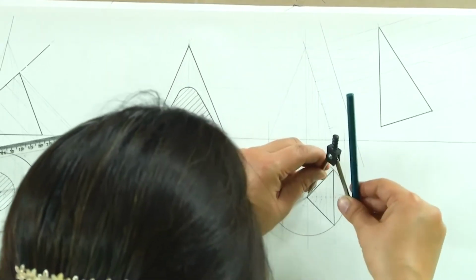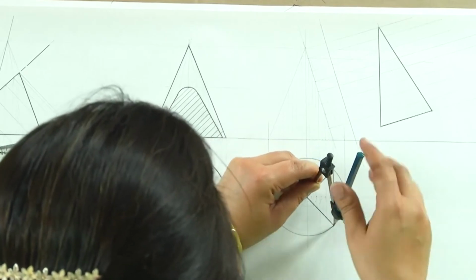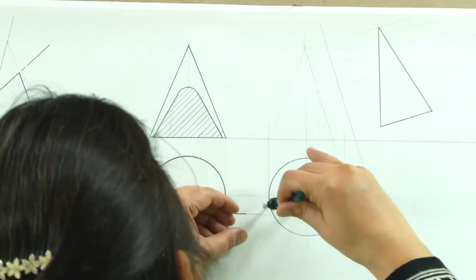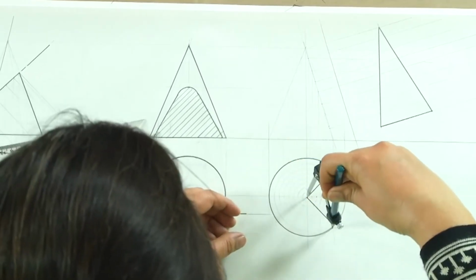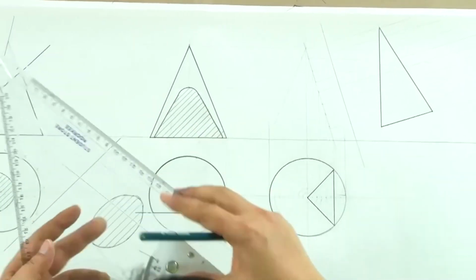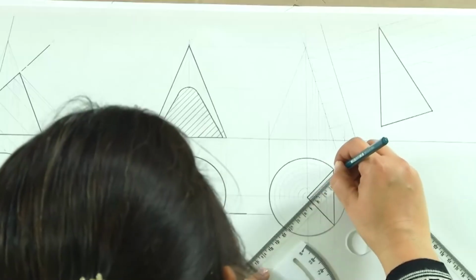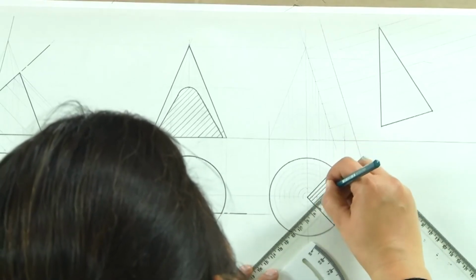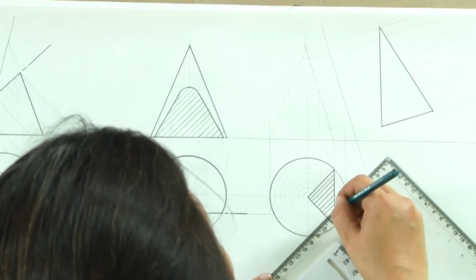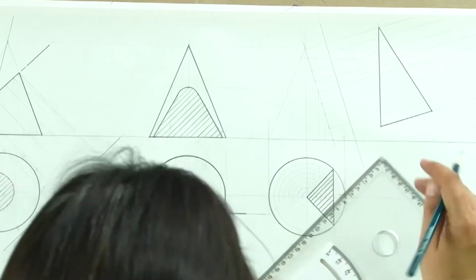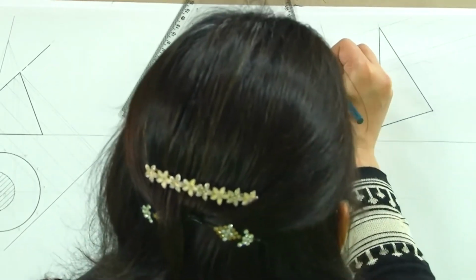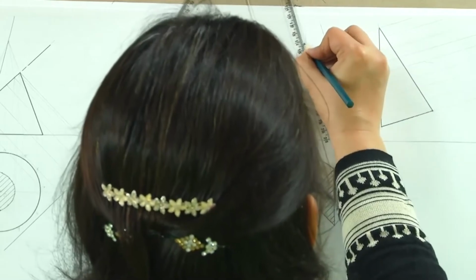So, I will just darken the rest of the conic portion, and this portion is going to be hashed. This is the section which we are seeing, and in the front view we will just be seeing a straight line for the section. So, this is what the section line would be.